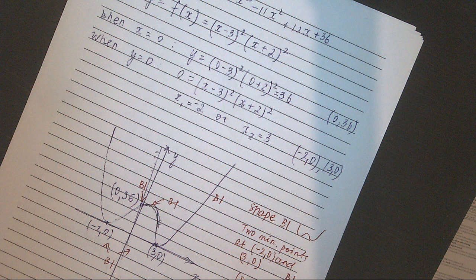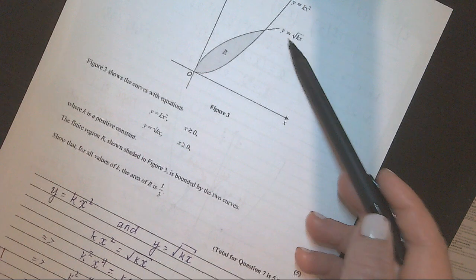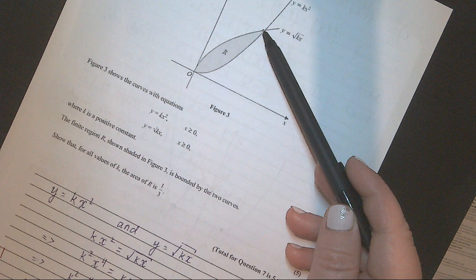Alright, so 14a. We have this function f of x, sine 2x over something, and we need to show that the curve has a minimum turning point at P. Because we need to find the minimum point, we will be finding df by dx. And what you see here is a quotient, and we need to differentiate this function f.